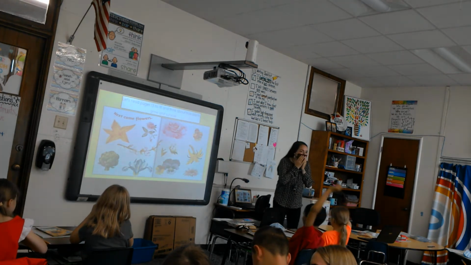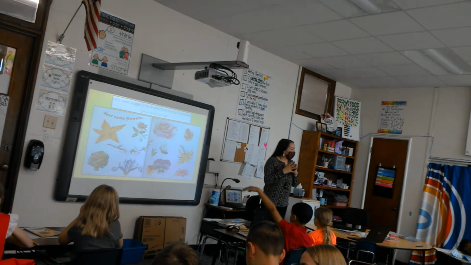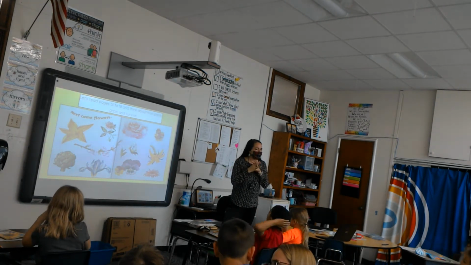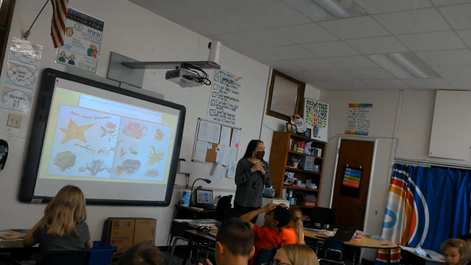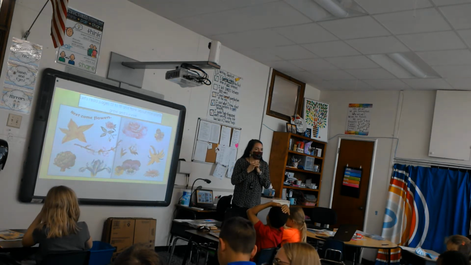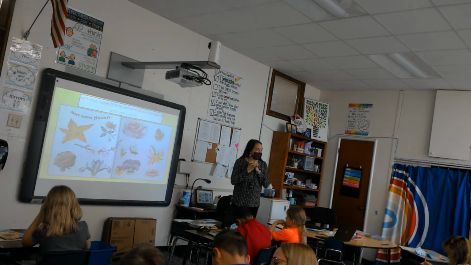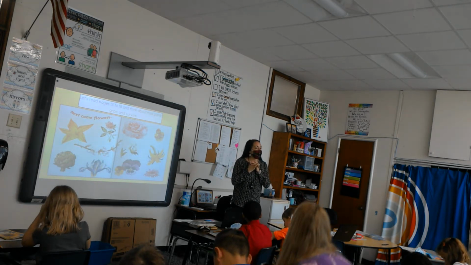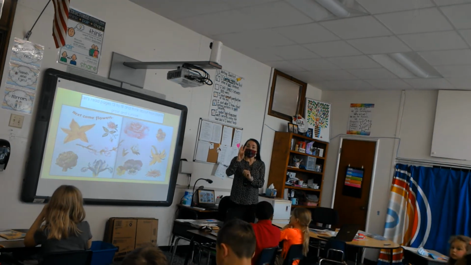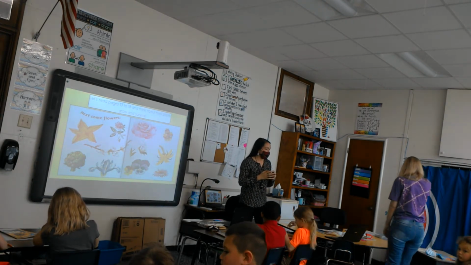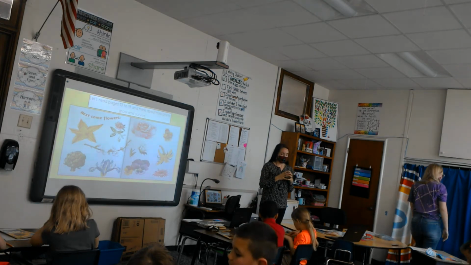Look at all of these flowers on this image. Do they look the same? No. So flowers can be different what? Shapes. They can be different sizes. Flowers can be different colors. There we go. Those are three characteristics right there, correct? Yes, ma'am.